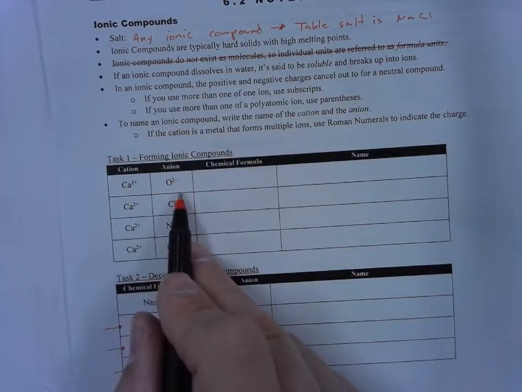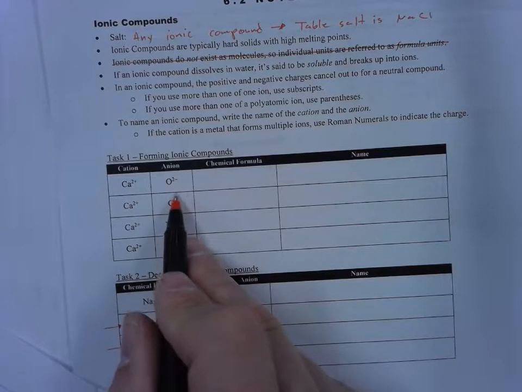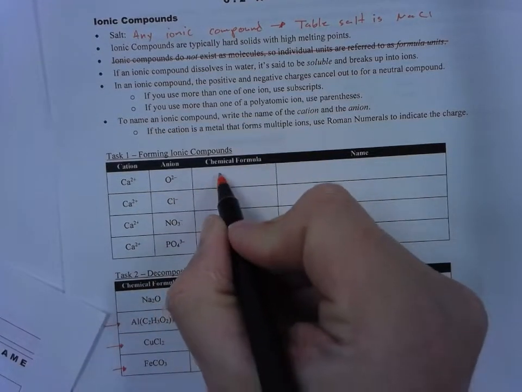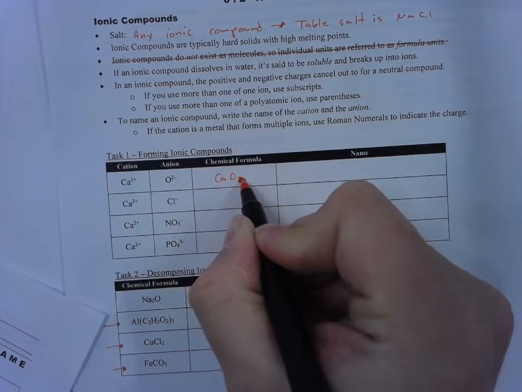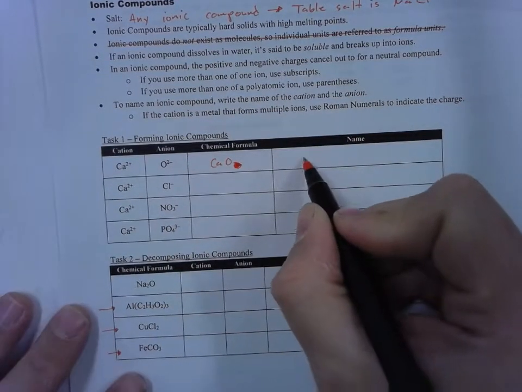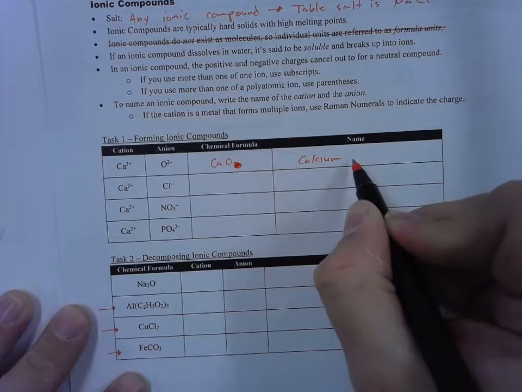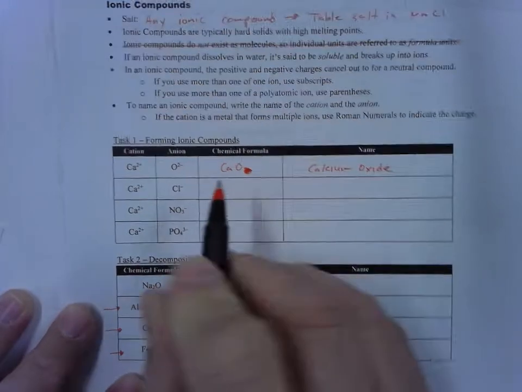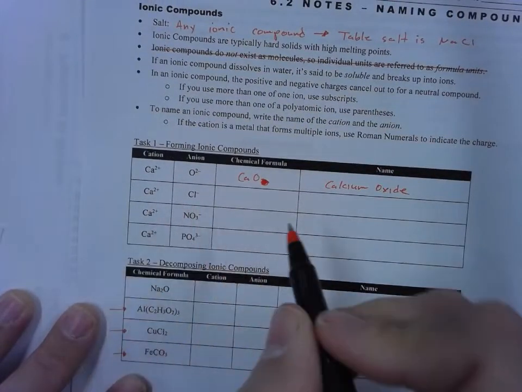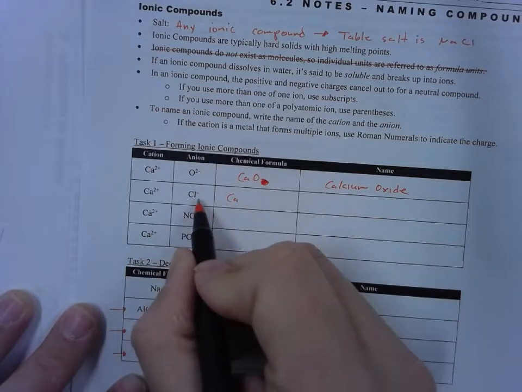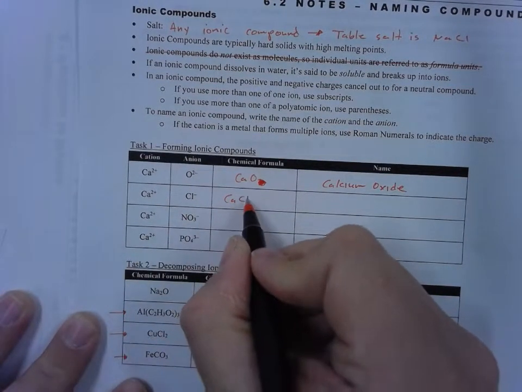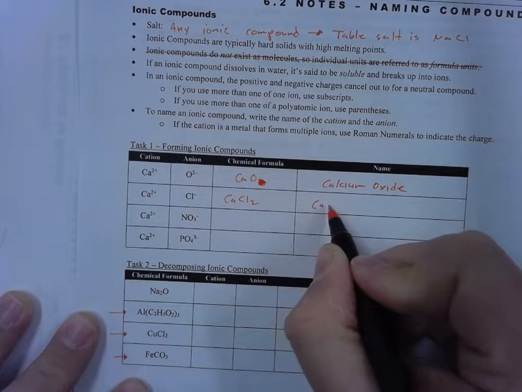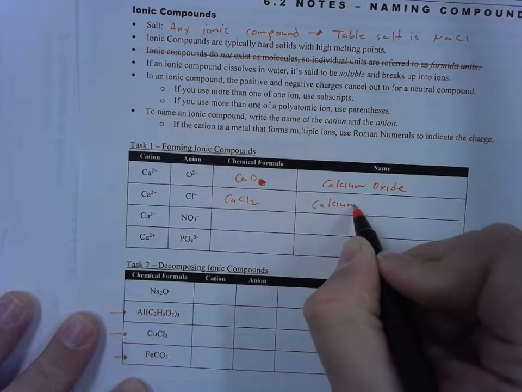Okay, calcium oxide. So here's the chemical formula, CaO. We don't need to put a 2 there. Calcium oxide. Ca and Cl, well, that's calcium. Notice it's got a -1 charge here, +2 there, so CaCl2, calcium chloride.